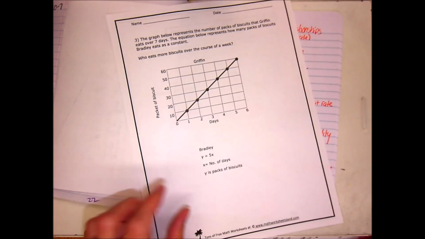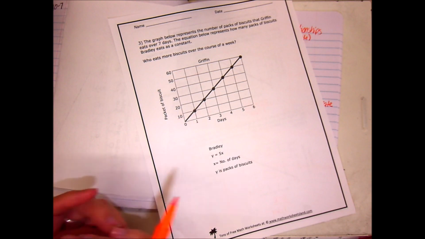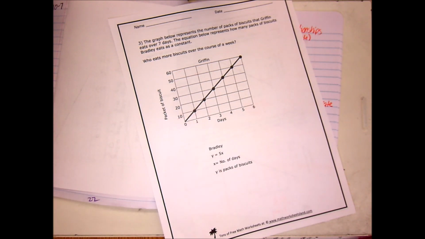All right, flipping that over really quick. Go ahead and do number 3 with your group.